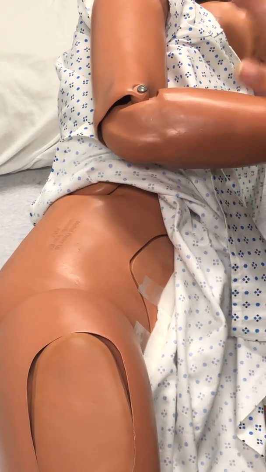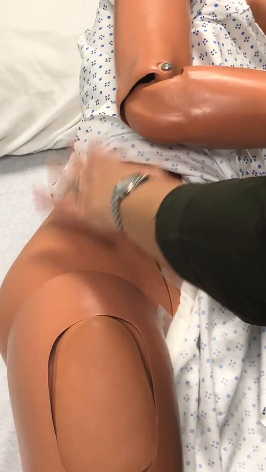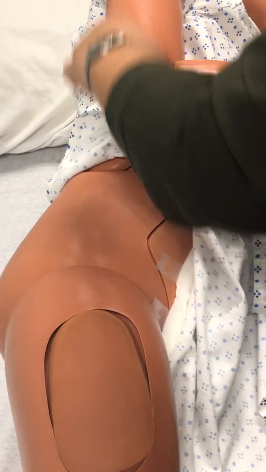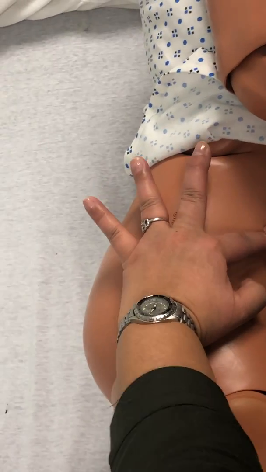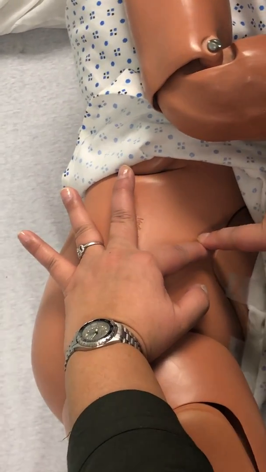So opposite, all right? So this is my patient's right hip, right here. I'm gonna use my left hand. So with my fingers pointing towards the head of the patient, I'm gonna put the heel of my hand on top of the greater trochanter and the pointer on top of the anterior superior iliac spine.